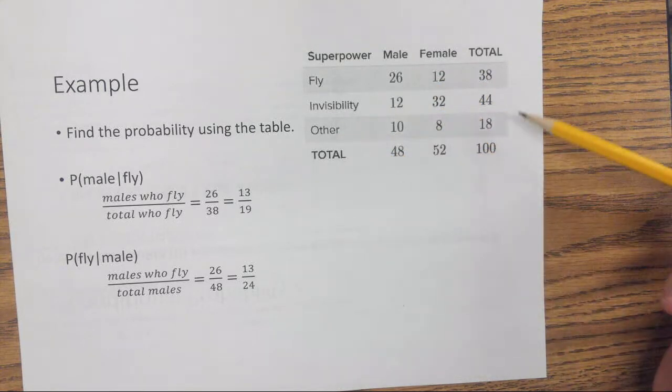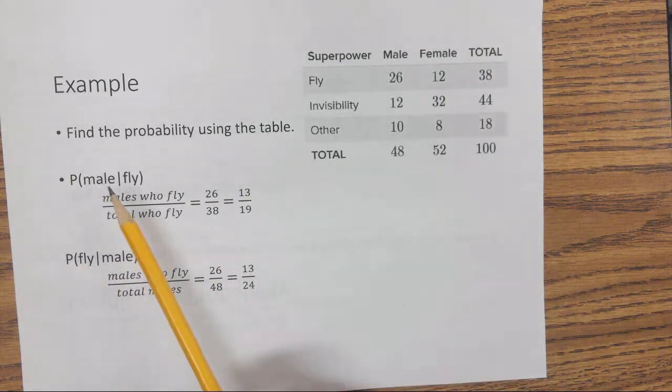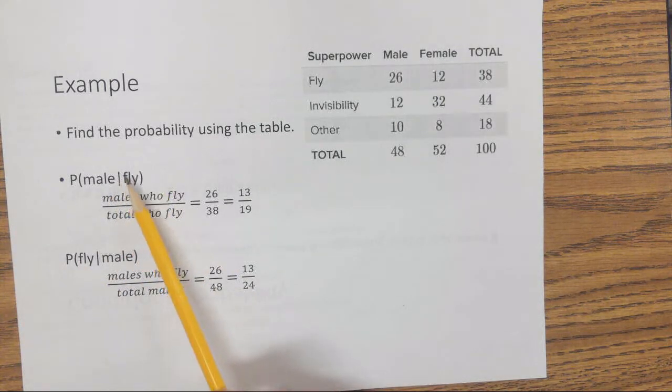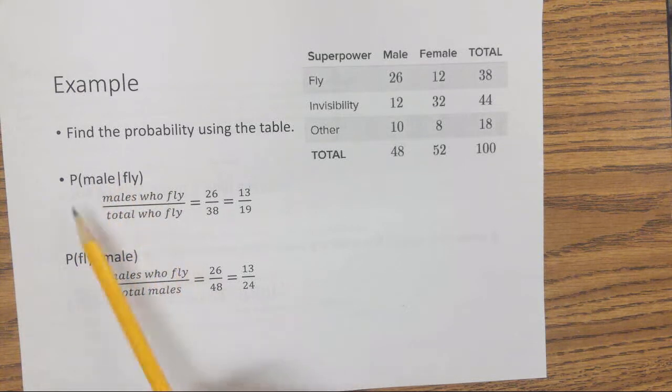I don't care about any of the rest of this stuff. I'm just looking at things that fly because that's what I've been given. That's what I know. All of this probability is only concerned about people who fly.